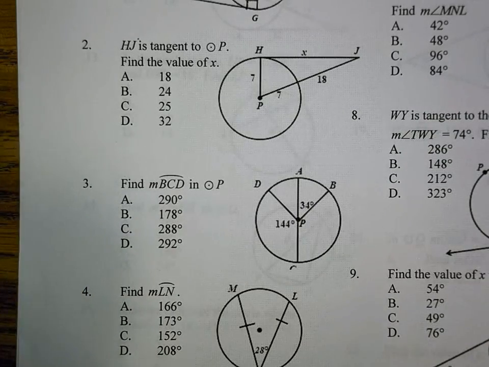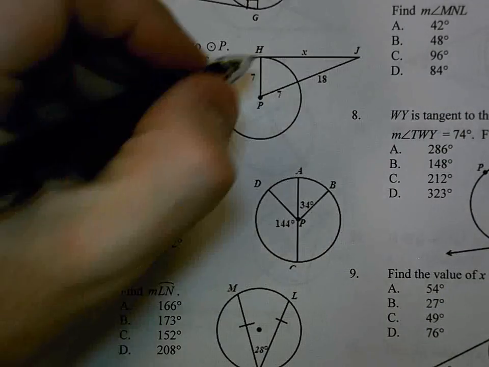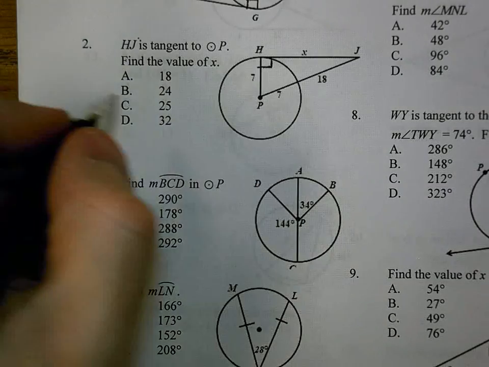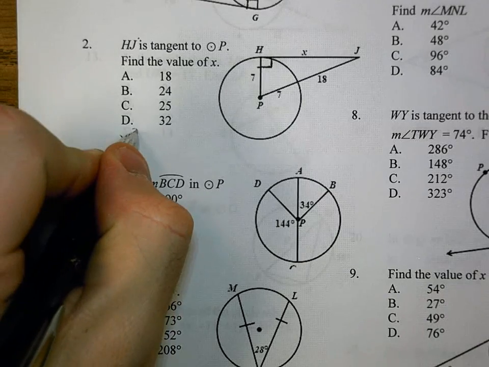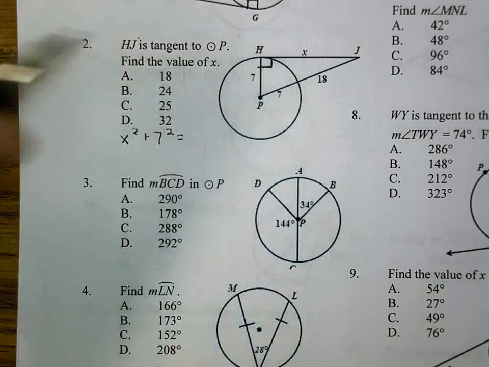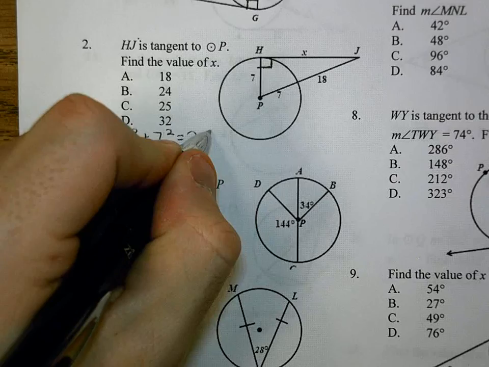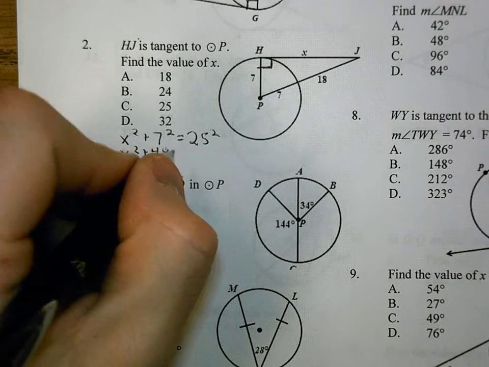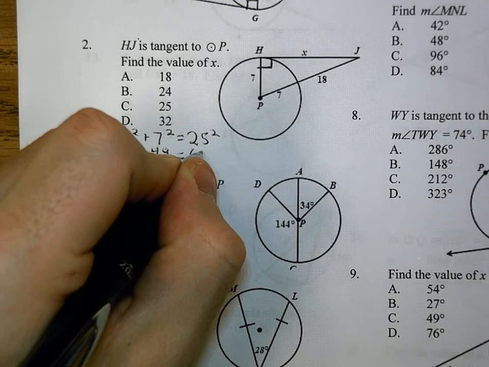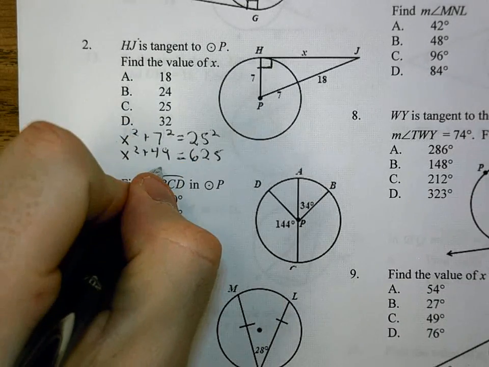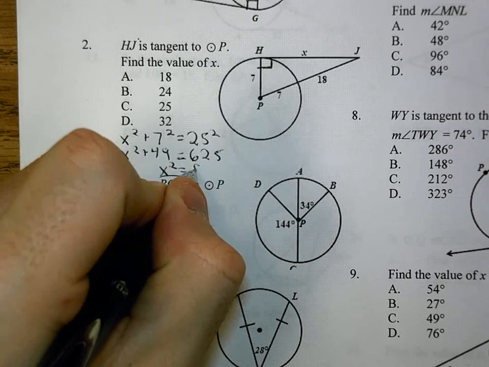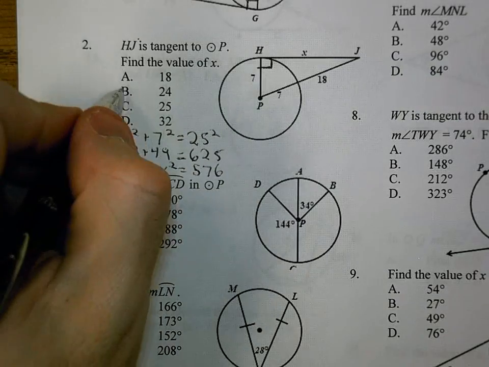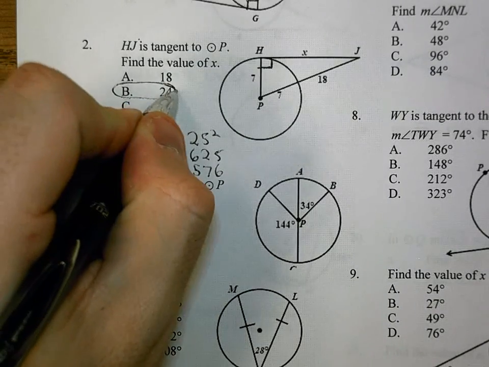For number 2, we need to see if it is a tangent. We need to find the value of x. Well, again, since it's a tangent, we know that's a right angle. So we use Pythagorean theorem, and we get x squared plus 7 squared equals 7 plus 18 squared, or 25 squared. Now, that gives us x squared plus 49 equals 625. If I subtract 49, I get 576. And then the square root of 576 turns out to be 24.